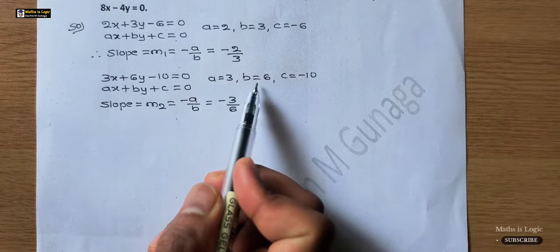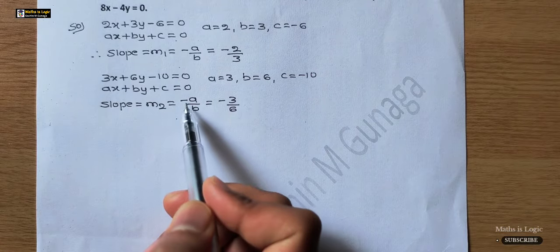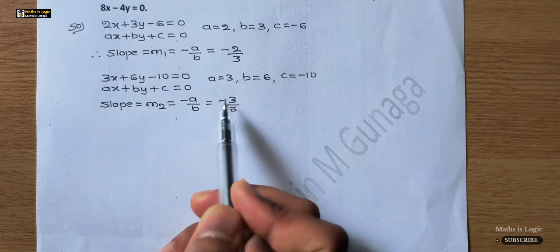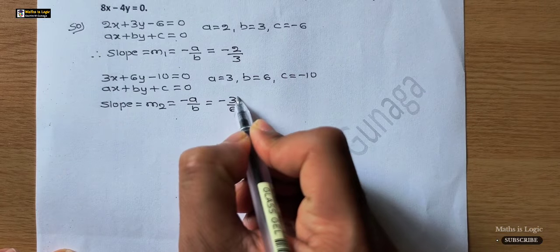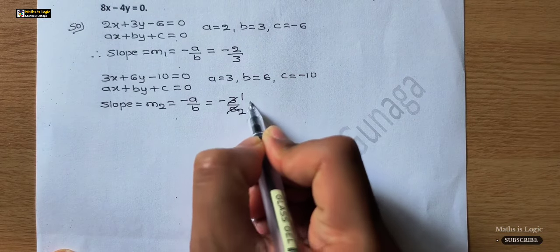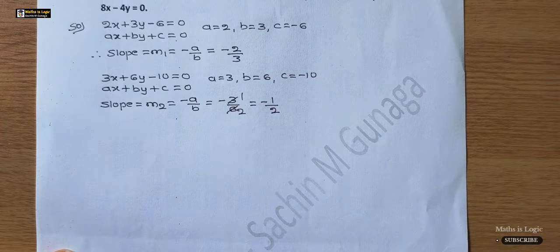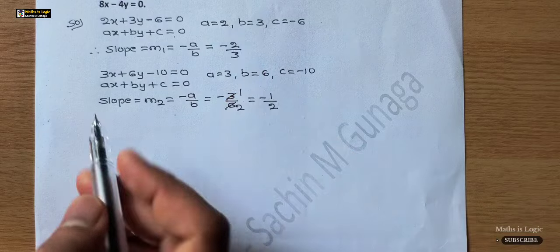Write a value, b value and c value. Find the slope m2. So what is the answer? Minus a divided by b, minus 3 divided by 6, therefore 3 ones are 3, 3 twos are 6, therefore it is minus 1 divided by 2.